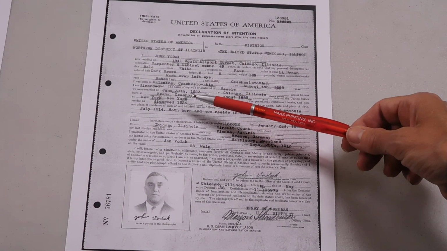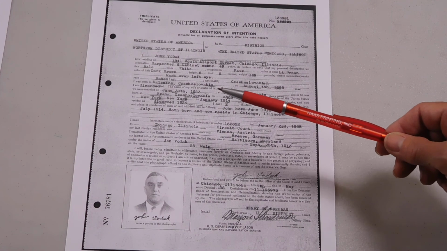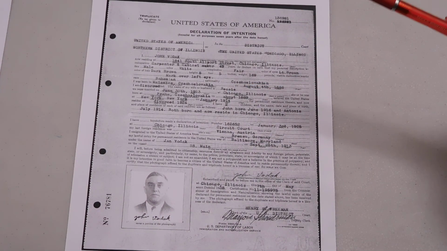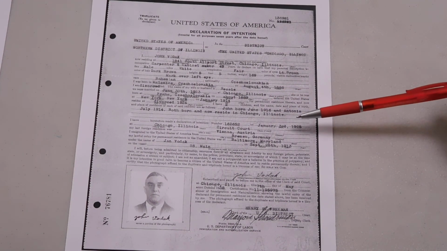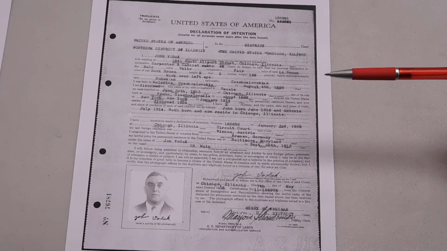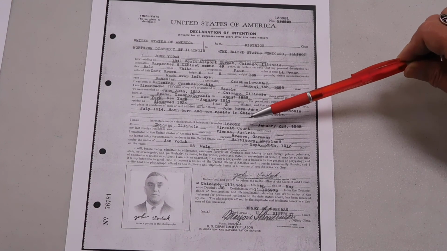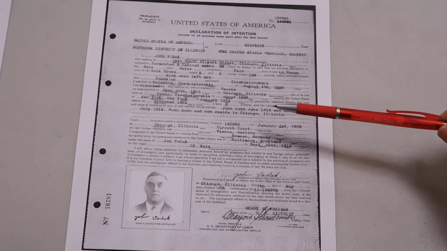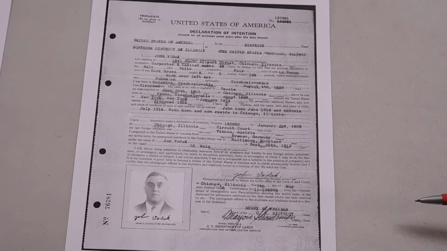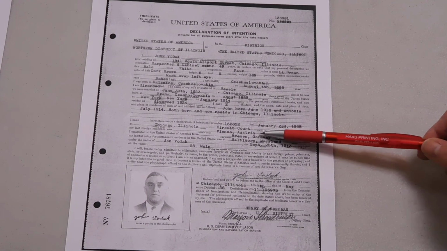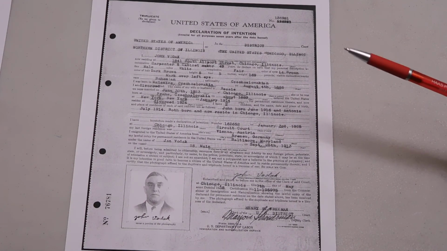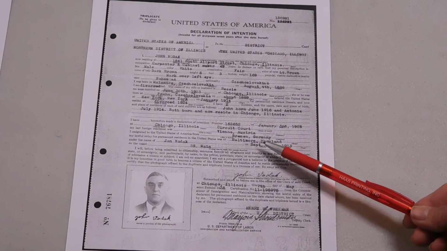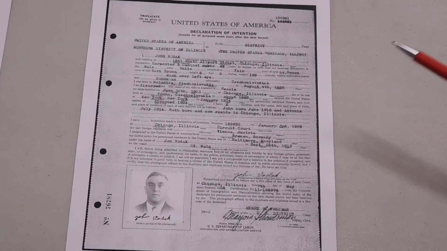where they came into the country, where the spouse came into the country. Sorry, that is where his spouse came into the country, the name of his children, and if he filed any previous declarations of intention. So this person had actually filed a declaration of intention once before. It'll list where their last foreign residence was and the port of entry.